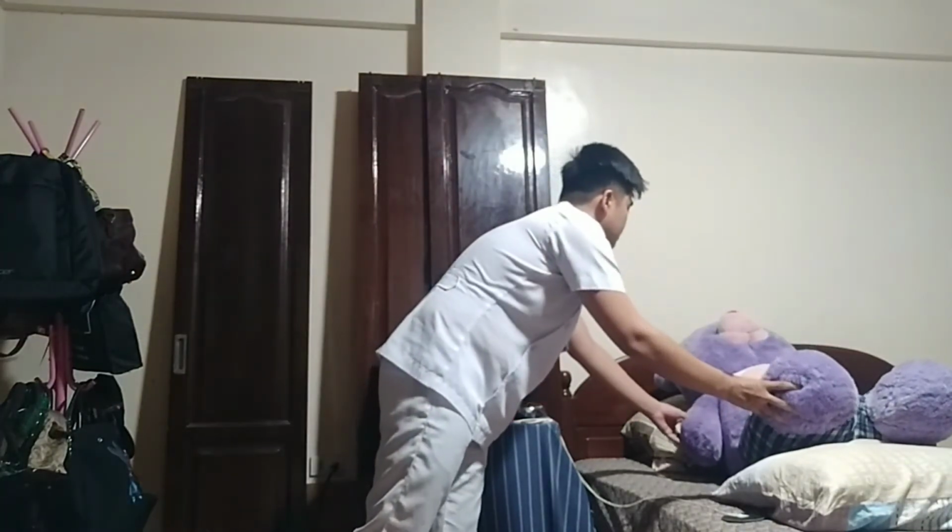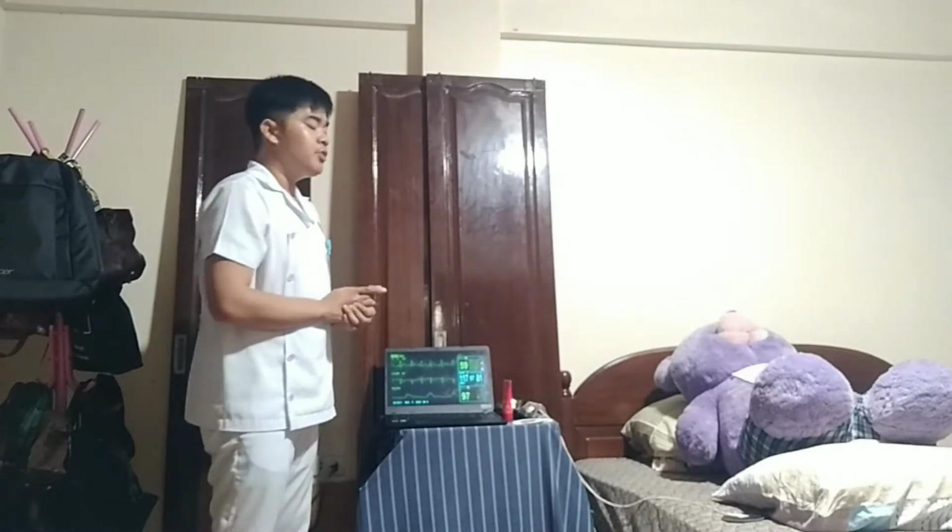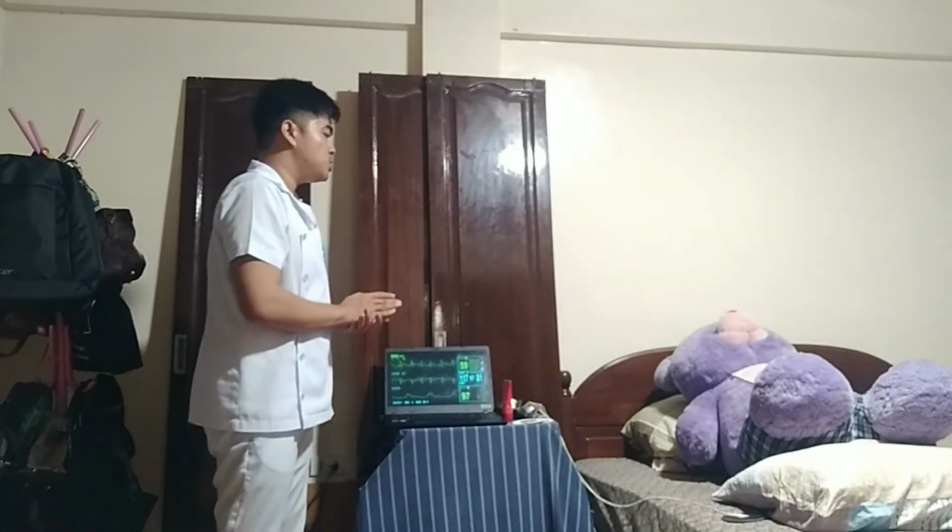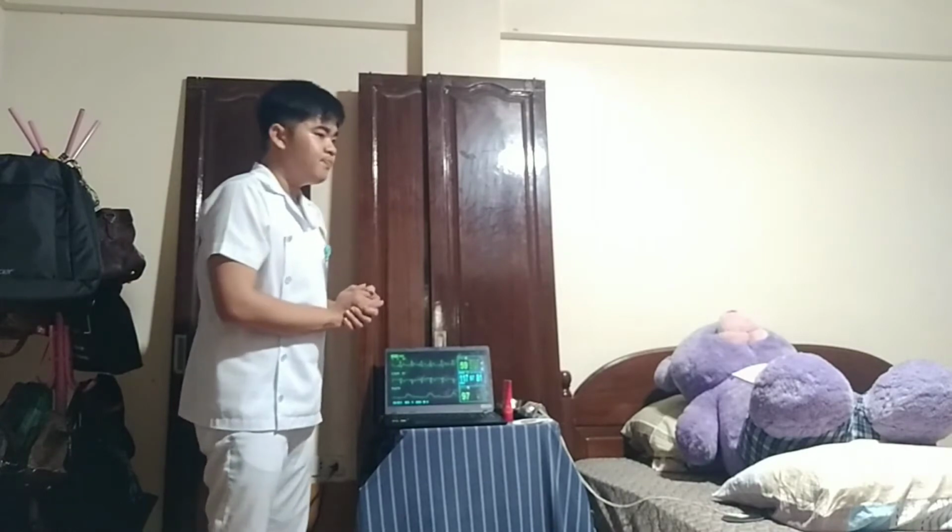and we're going to elevate the head of the bed or put at least 2 pillows to promote comfort to the client. And we're going to ask the client to expose his arms and legs and drape the patient properly. And we're going to ask him to relax his arms and legs. Sir, please expose your arms and legs and relax them at your side.